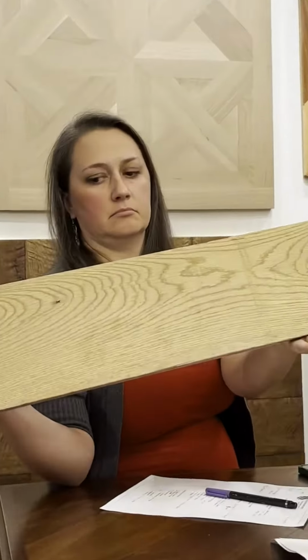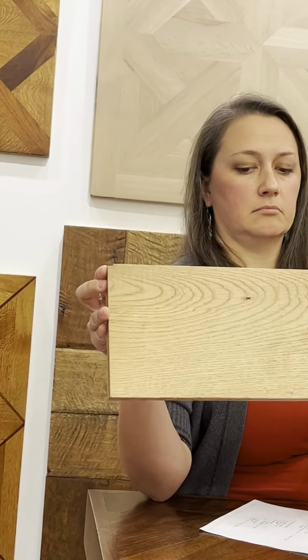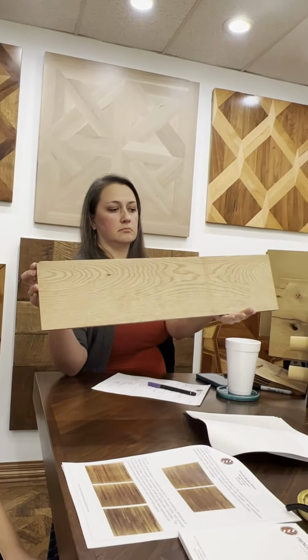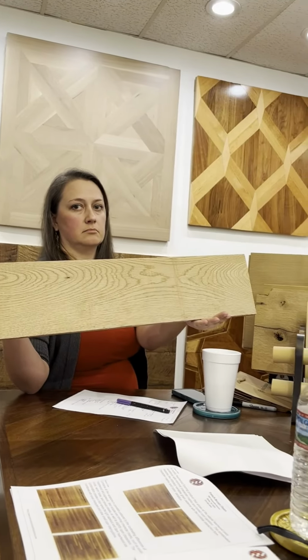Like that board right there, even though you see that knot up at the top, it's a 7-inch wide board, so it could be considered a select board because of how wide it is. On a piece of 2 1/4 or 3 inch, that would not be allowed in select material. The grades change with the amount of imperfections allowed due to the width.